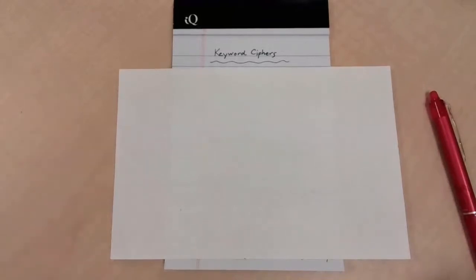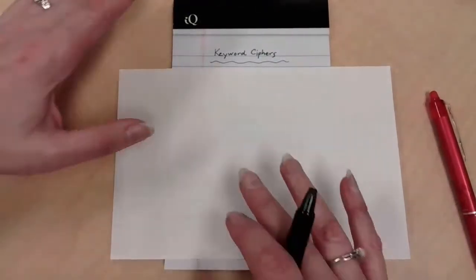We have talked about additive ciphers and multiplicative ciphers, and this one might be the most interesting as far as its ability to be taken back apart again. This can be kind of challenging, alright? So, mystery, intrigue, secret codes, here we go.